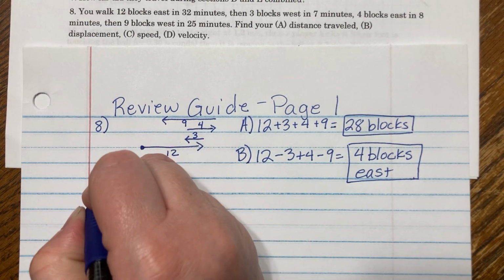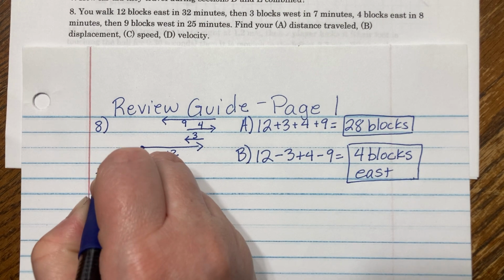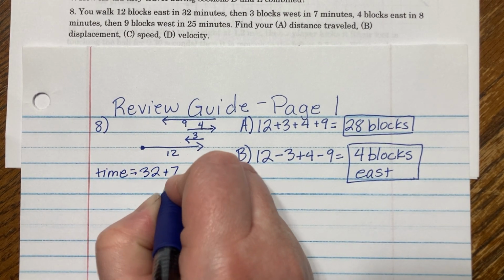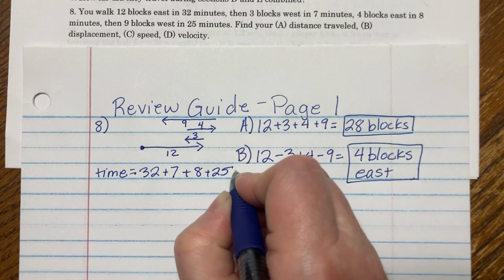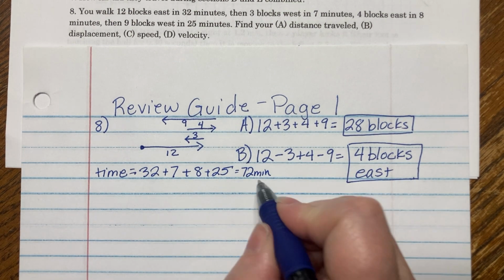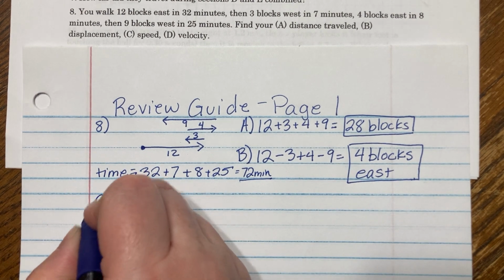And then for C and D, we do need to find our total time. I don't tell you you have to do it in seconds, so you can leave it in minutes. So let's find time. Time is going to be 32 plus 7 plus 8 plus 25, which is 72 minutes. Okay, so I'm going to use this time with both my A and my B to get my C and my D.